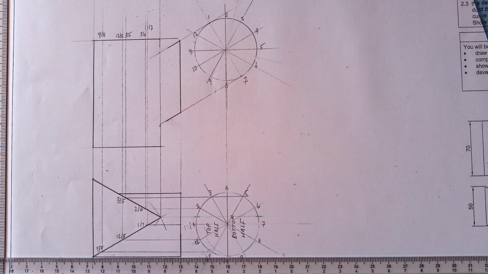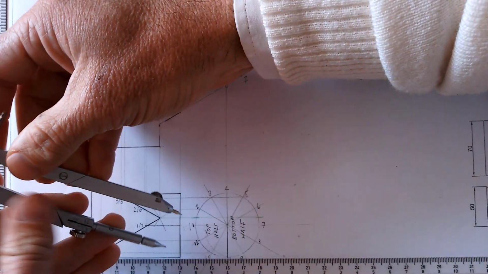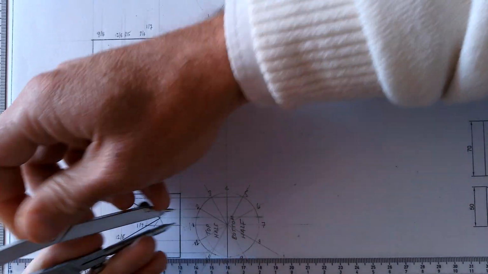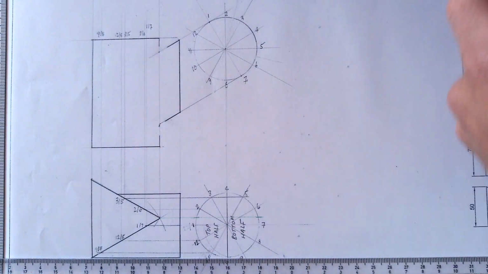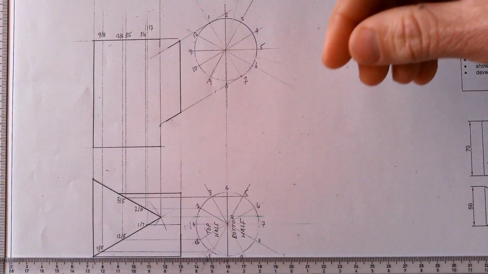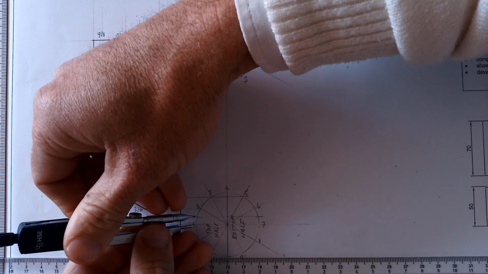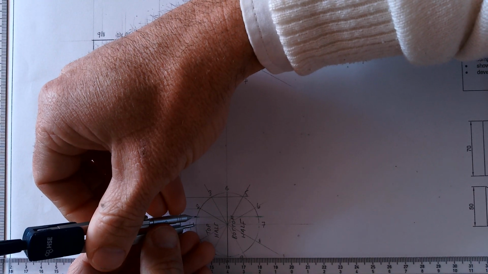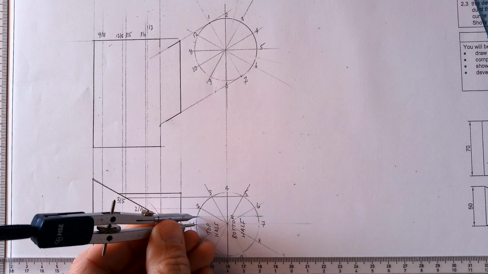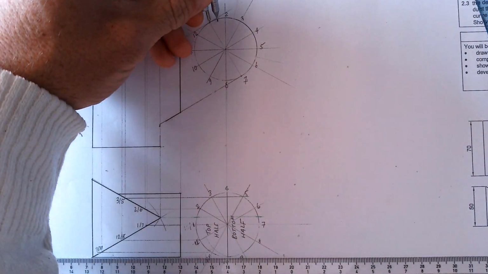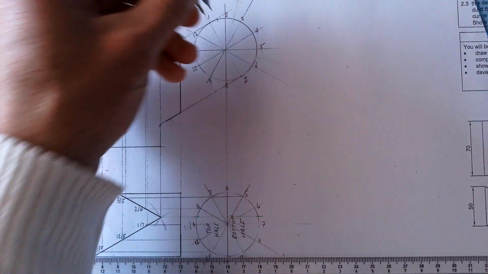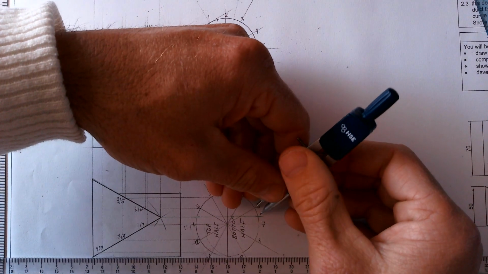So I'm going to take those distances again. I'm going to go from 1 to 2. Let me get a smaller compass. I'm going to go 1 to 2, and arc that. And from 6 to 7.